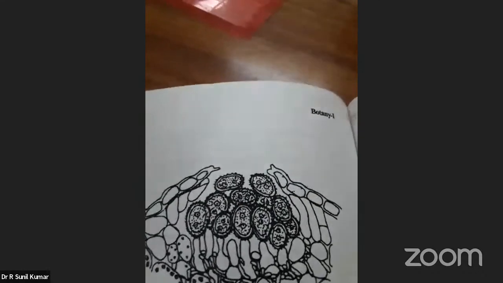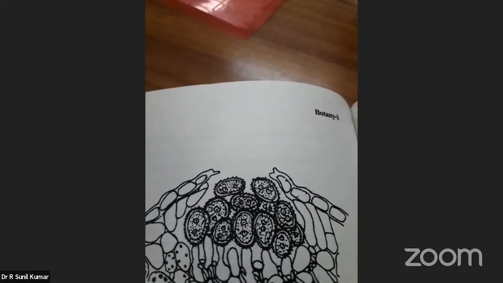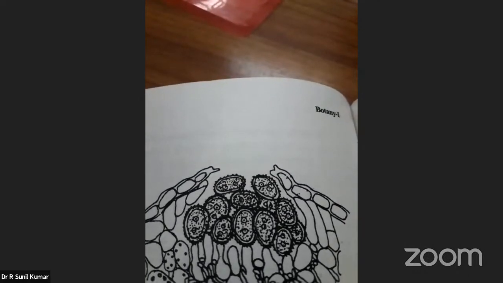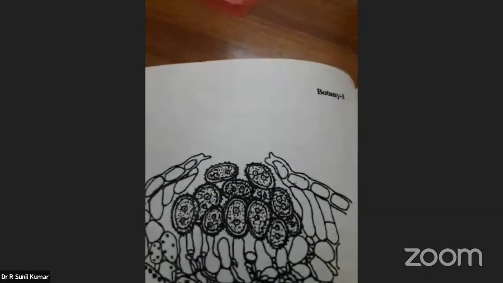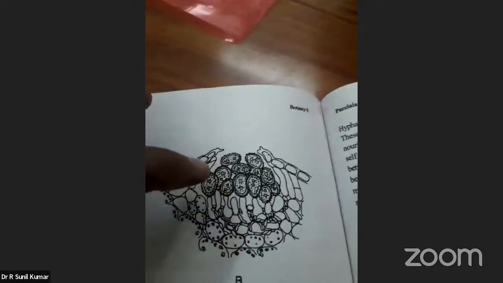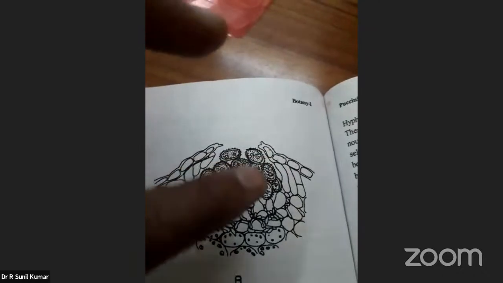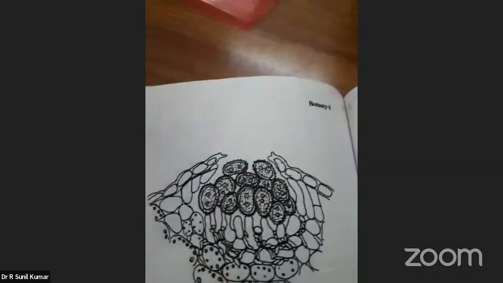What is the structure of the uredospores? Single cell, binucleate, containing 4 germ pores. How many germ pores are available in the uredospores? 4 germ pores. These are the infected leaf plant. The uredospores germinate on the upper epidermis part of the wheat leaf plant.